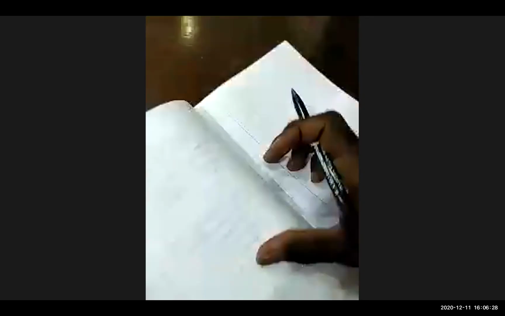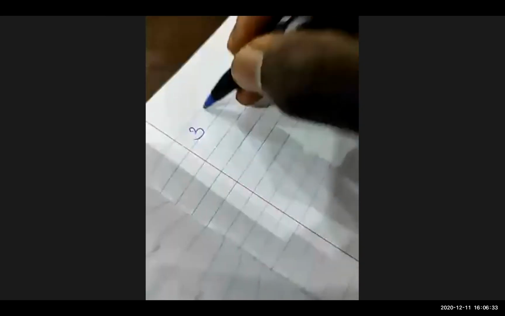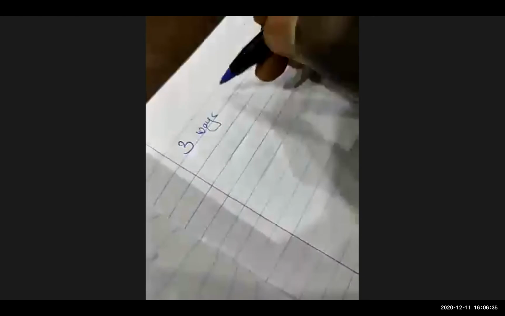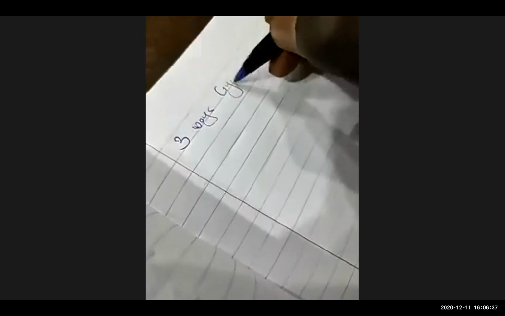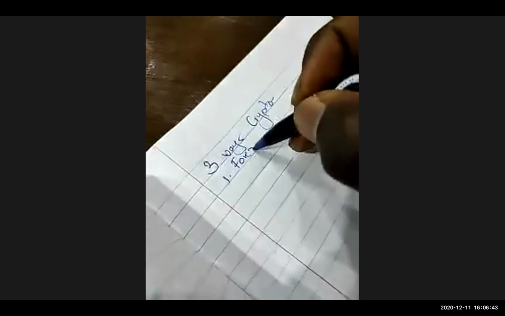Now, with that, let me share with you the 3 ways that you can make money using cryptocurrency. All right, especially in Africa. So the first one is through Forex trading.